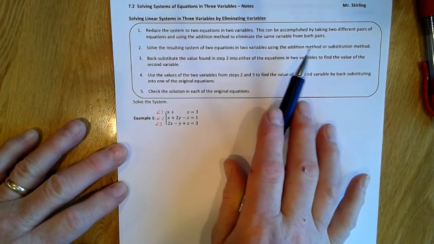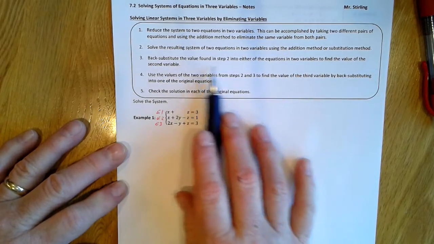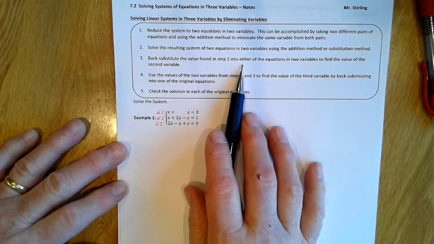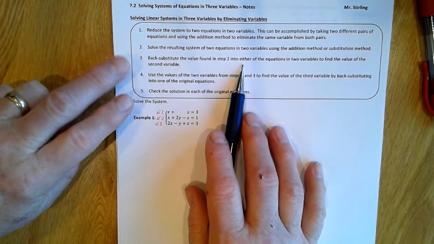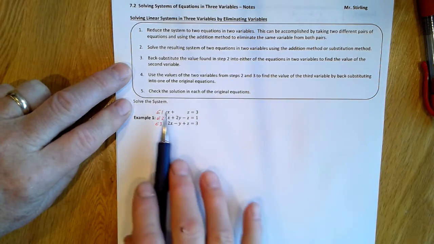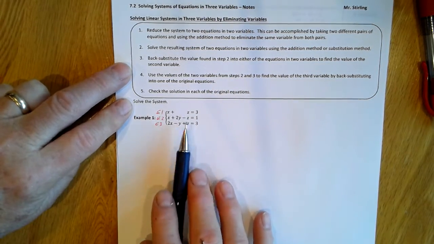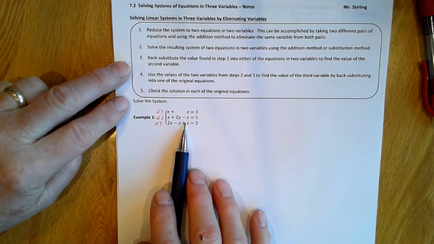Once we solve those two equations in two variables for one of those variables, then we will back substitute into one of those two equations and find the second variable. Then we will have either x and y, x and z, or y and z. Then we will back substitute into one of these equations up here to find the third variable. And our last step will be to check our solution.